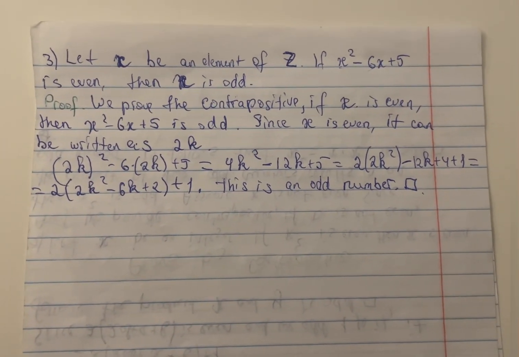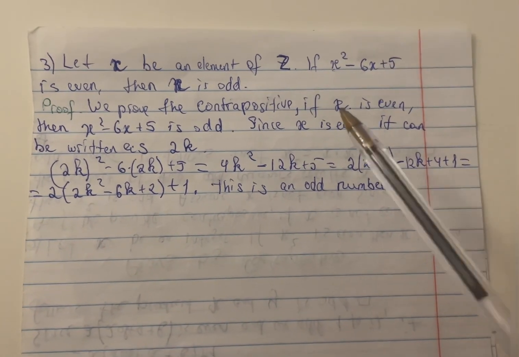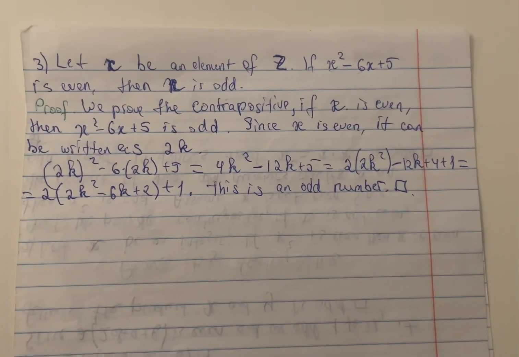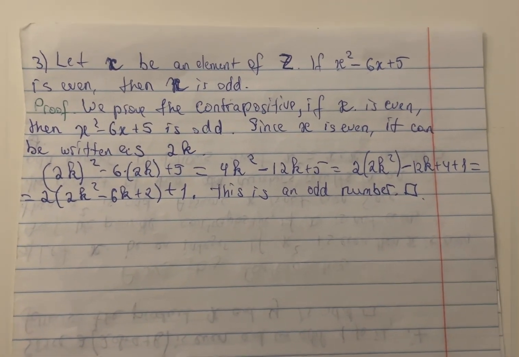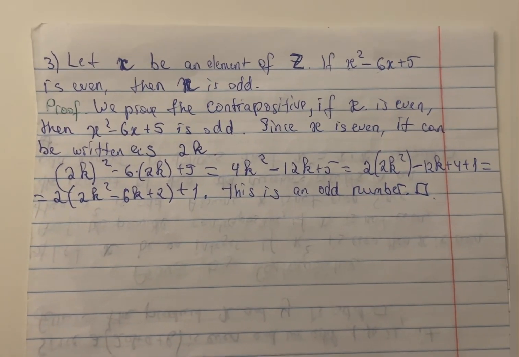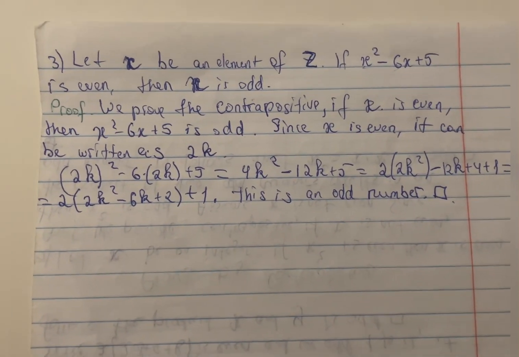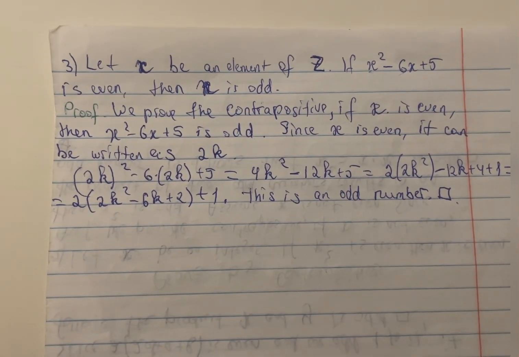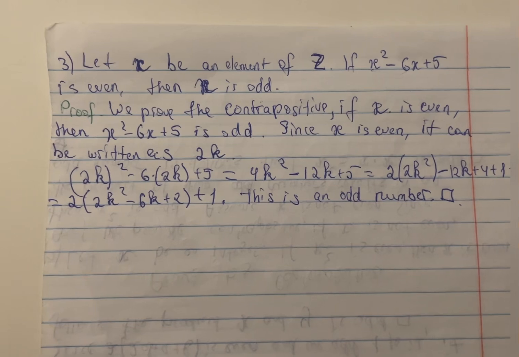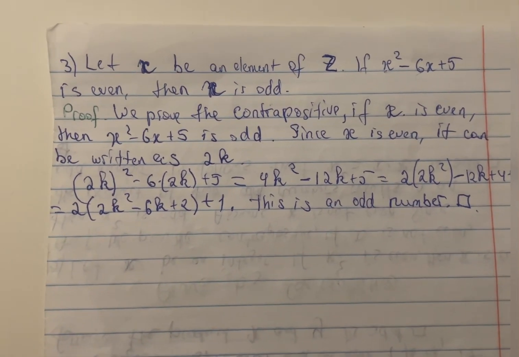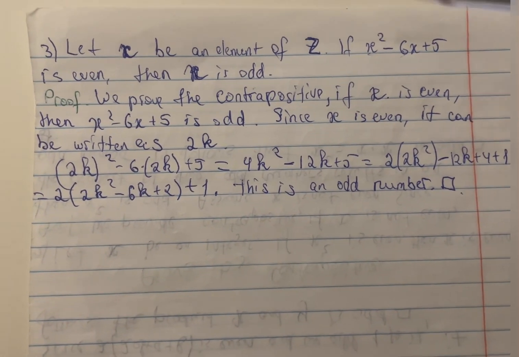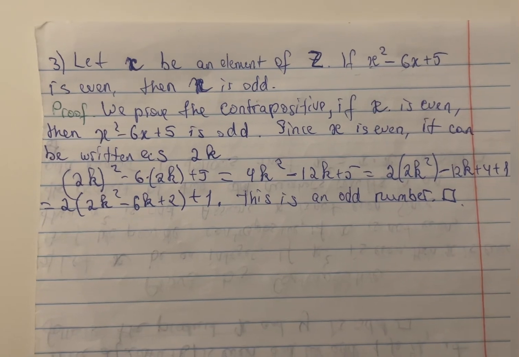Since x is even, it can be written as 2k. Remember, if it's even, it can be written as 2k or 2a. If it is odd, it's written as 2k plus 1. If you see plus 1, that means it's an odd expression or an odd number. If it's just 2k or 2a, that means it's even, remember. Since x is even, it can be written as 2k, and then we substitute 2k for x in the expression.